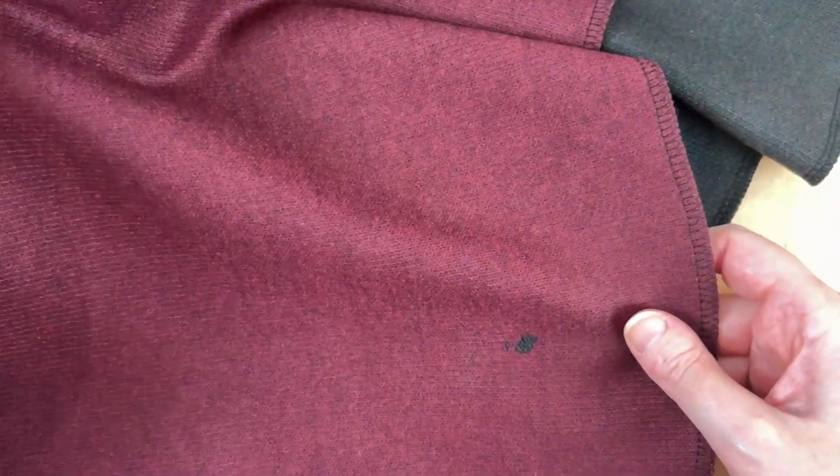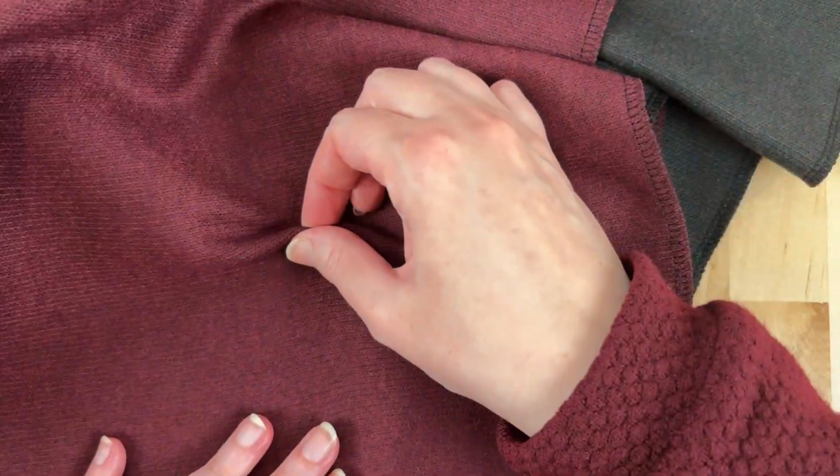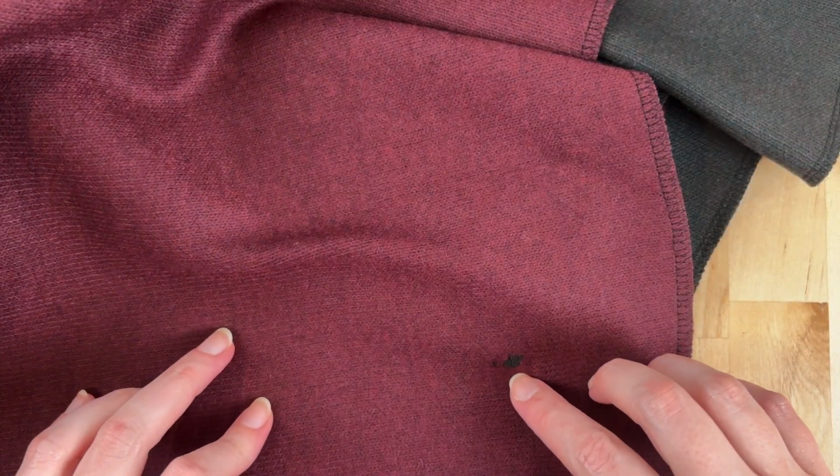So before I'm going to hem this, I'm going to address this little broken part of fabric. Is there another one? It's not broken yet, but looks not too good either.